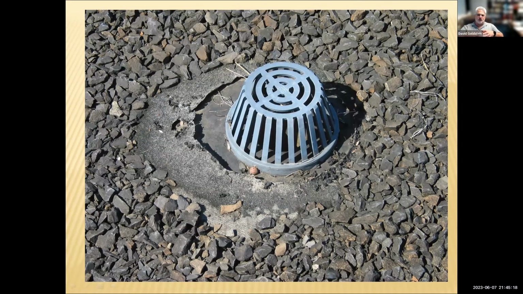But if you look at this, you'll see where the membrane is actually pulled away from this drain. And now the drain is elevated above the roof. It was elevated to begin with. So until you have an abundance of water on this roof, it's not going to drain, it's going to hold the water.